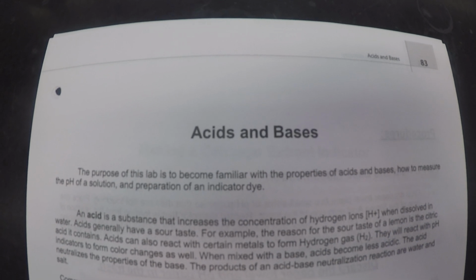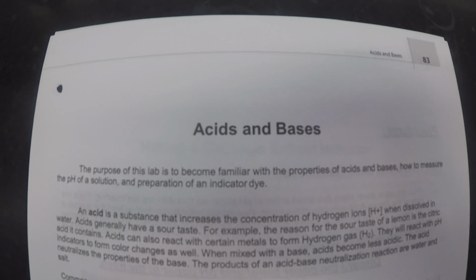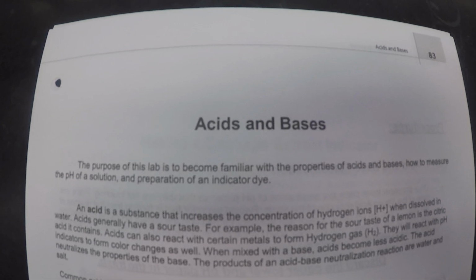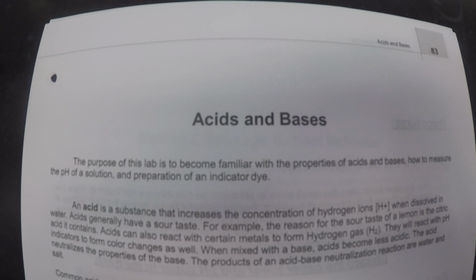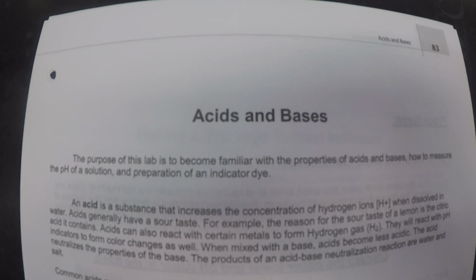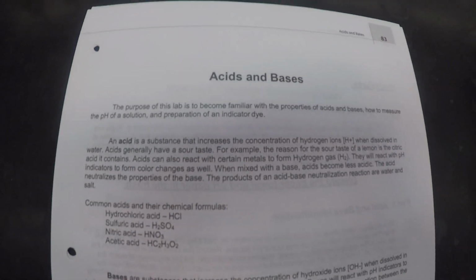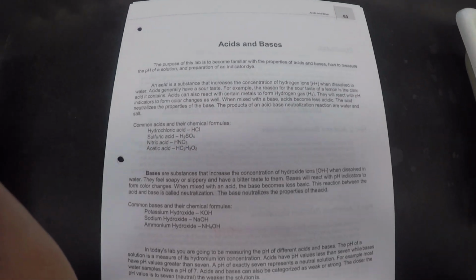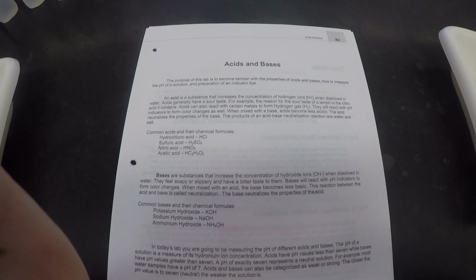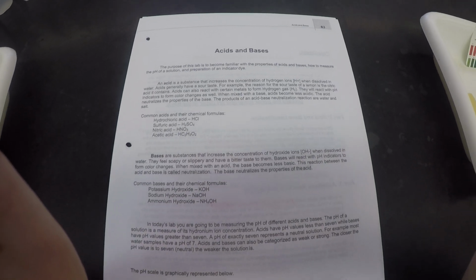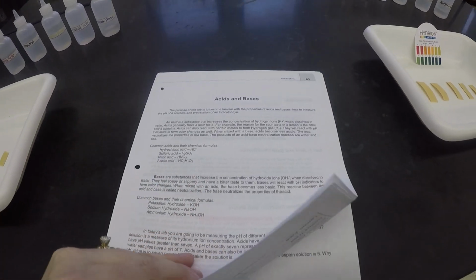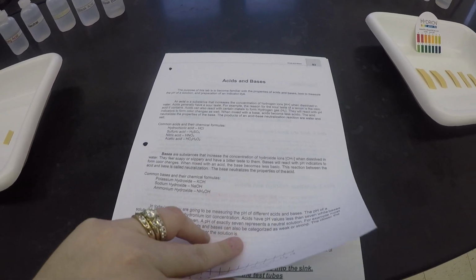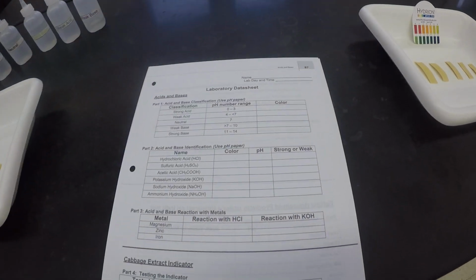Hi guys. So I'm in the lab and I'm going to start doing the acid and base lab that you guys would have done if you would have come to a face-to-face laboratory this week. The lab we're going to do starts on page 83. It looks something like this in your lab manual. What you need to concern yourself with starts on the data table, which is on page 87.